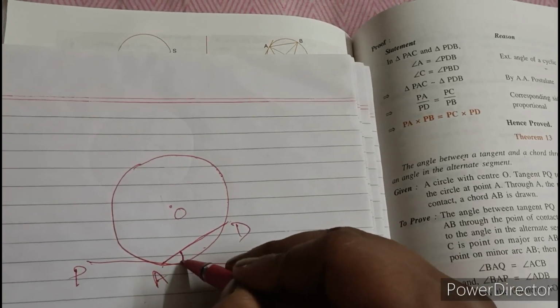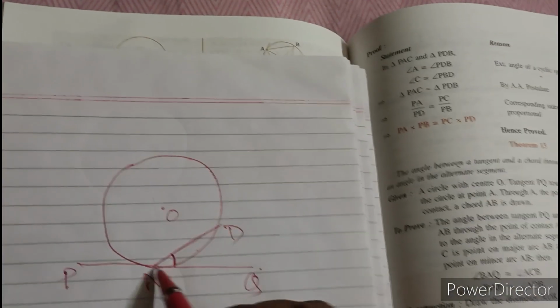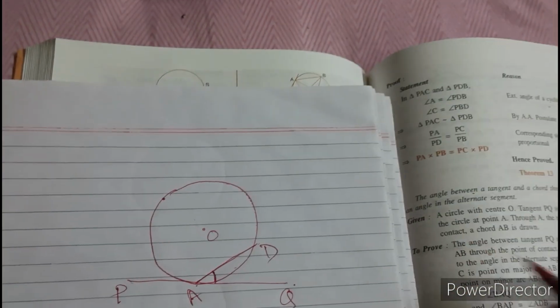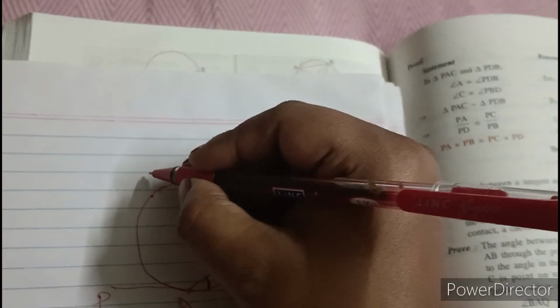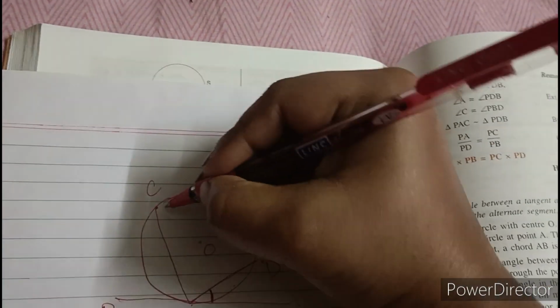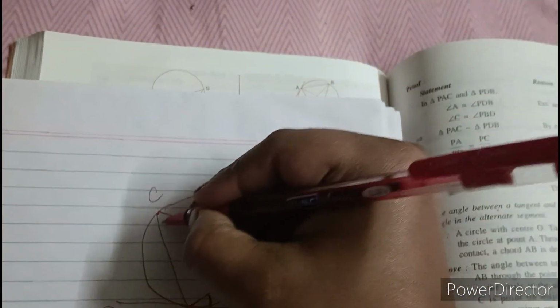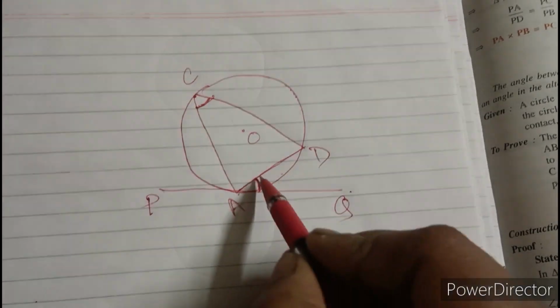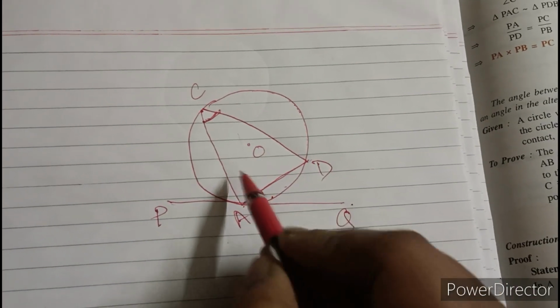So in the minor segment we are making an angle with the tangent and the chord, and suppose in this part also we are taking any point of contact, suppose C, then it is making an angle like this angle. So this angle will be equal to this angle in the alternate segment. This is one segment, this is another segment.